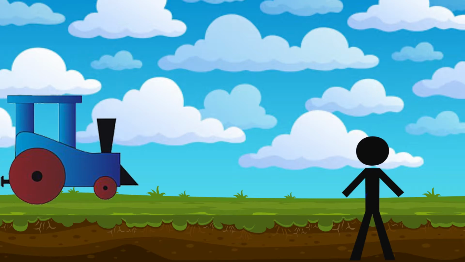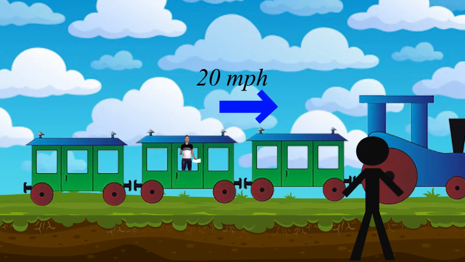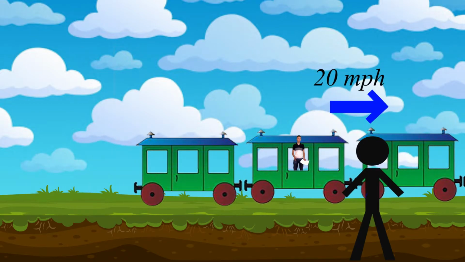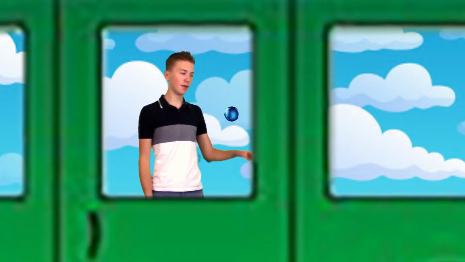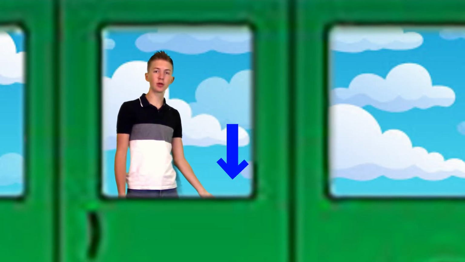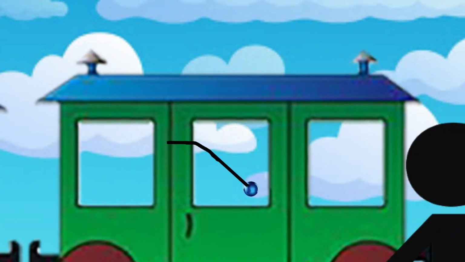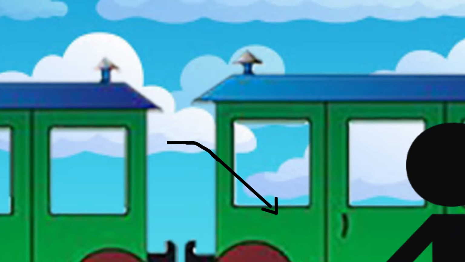I'm inside a train moving at a constant speed of 20 miles an hour. You're outside the train watching from Earth's frame of reference. If I drop a ball, it's going to look like it fell down to the ground normally. However, you saw something different. When I dropped the ball, it was pulled down by gravity. The ball retains its forward motion due to the law of inertia, so you observed a motion like this.